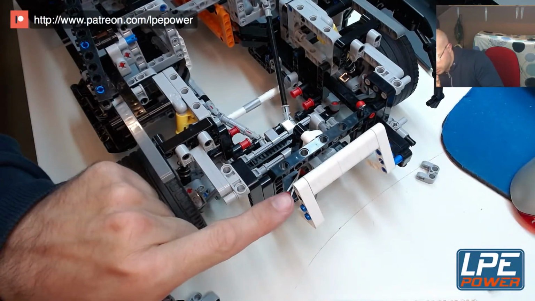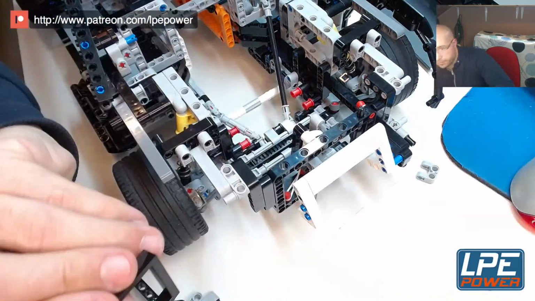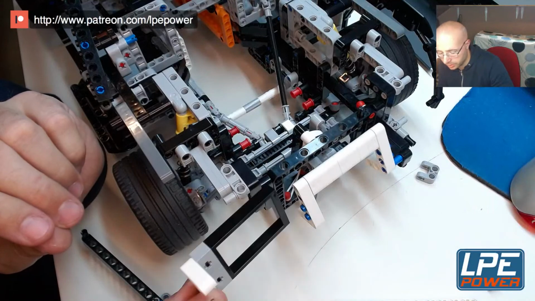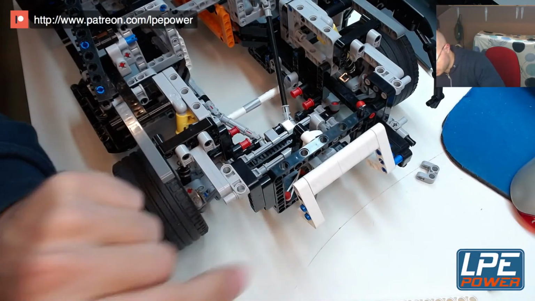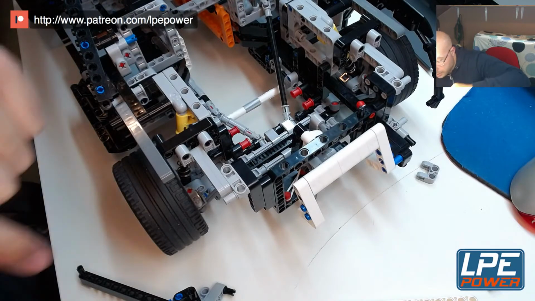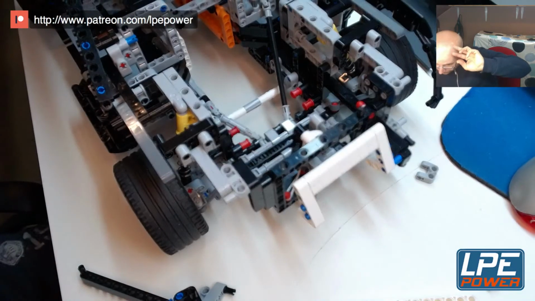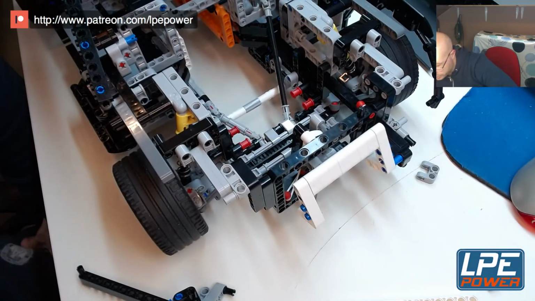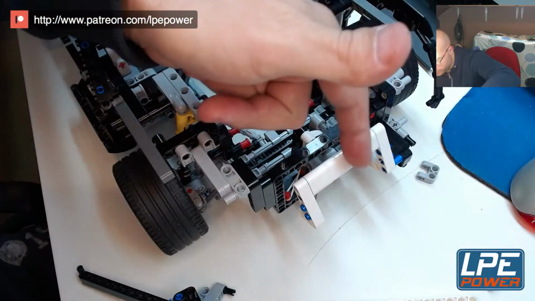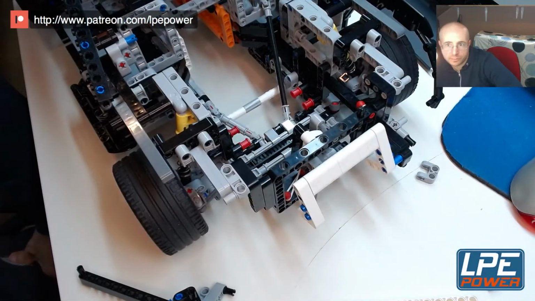And we cannot attach it here on the sides, because on the sides we are gonna attach the frames for the headlights. So nothing can be here on the sides. And if we use these here, it's gonna be tricky as well, because it would interfere with how they look.